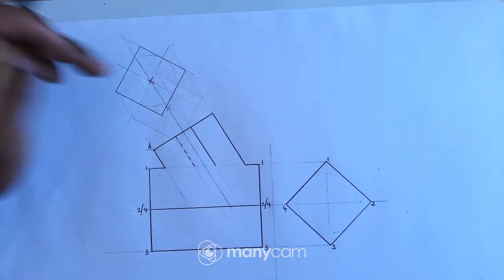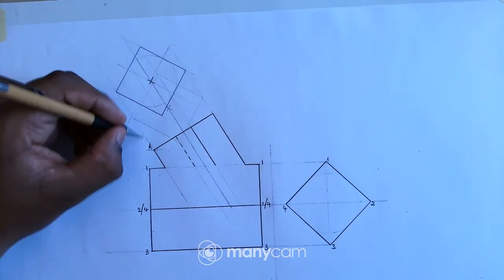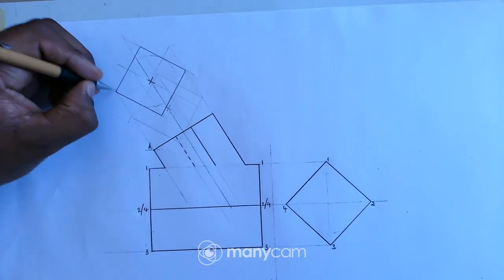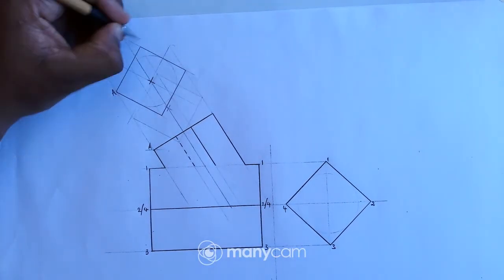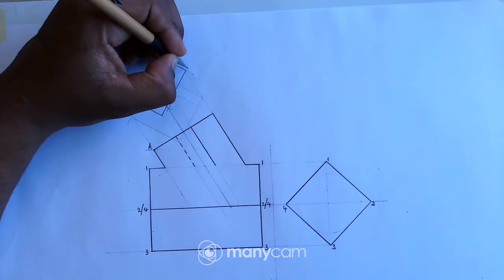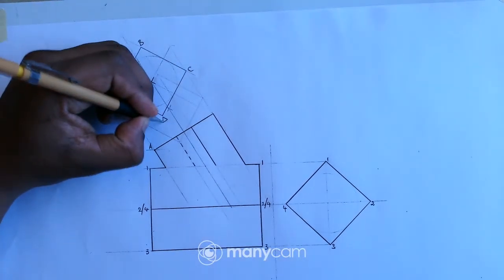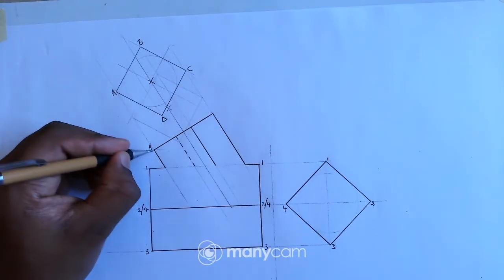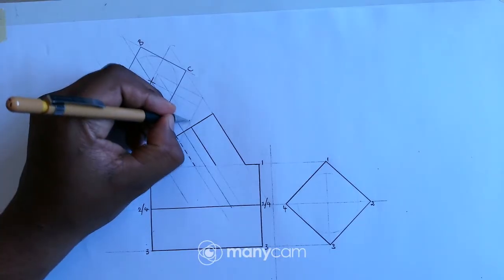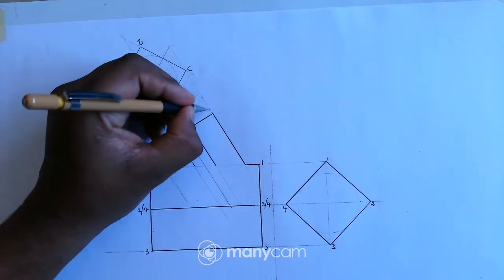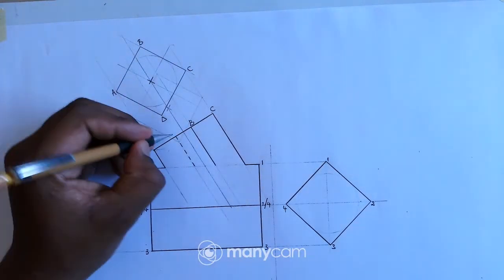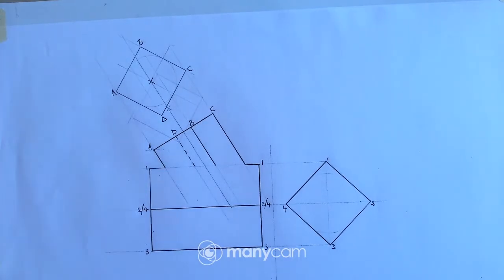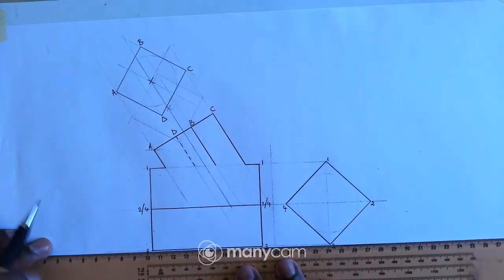I'll have to label as well the auxiliary view there. Because this point is A, I can say this is A, this will be my B, C, and D. So I have A there, B is here, C is there, and D is there, right? Okay, perfect. So now let me just add the XY line.